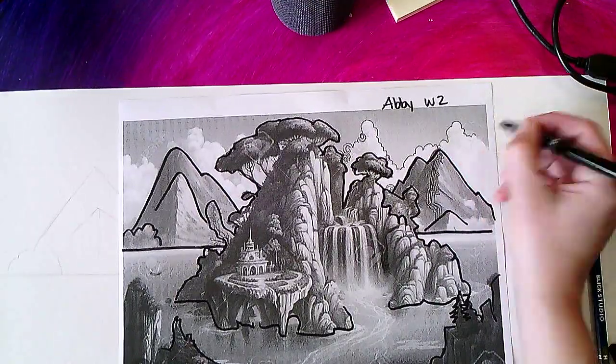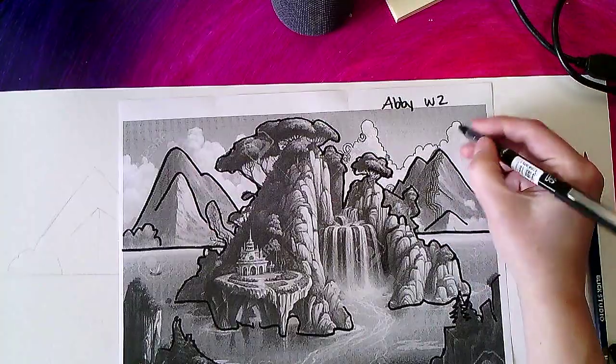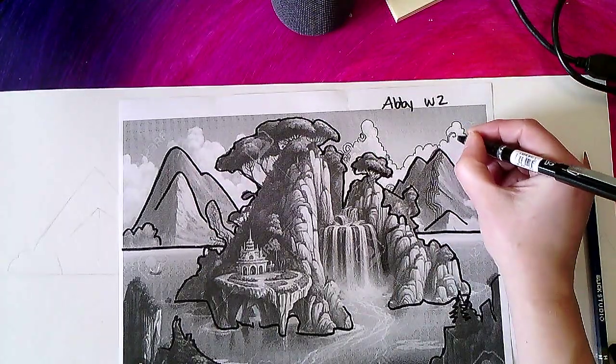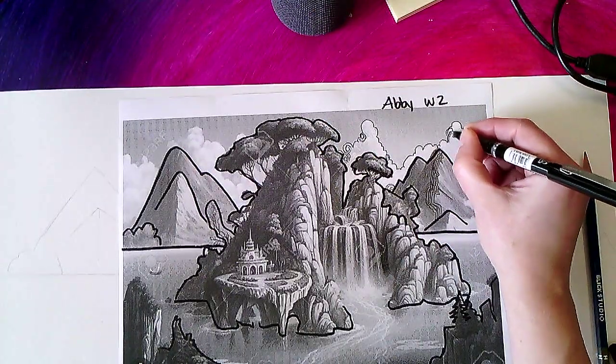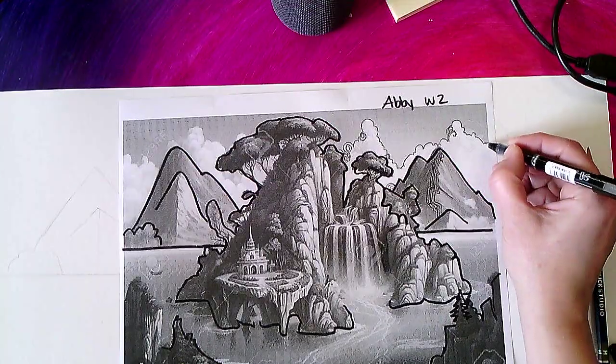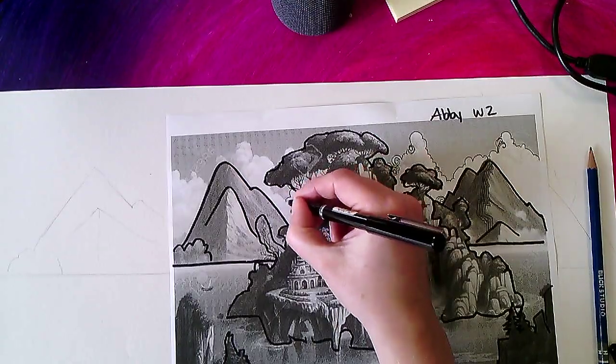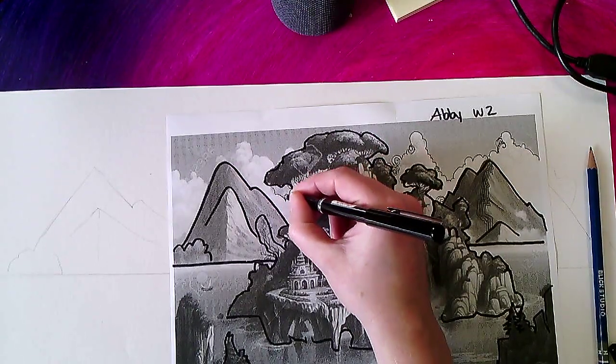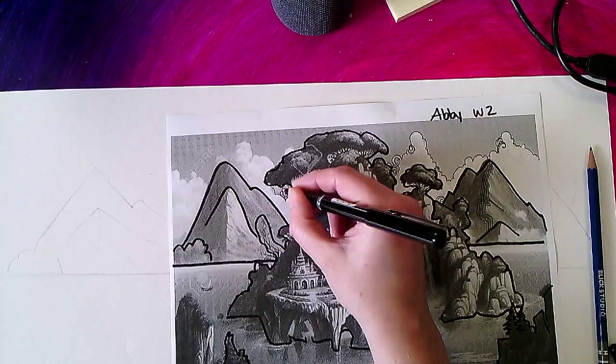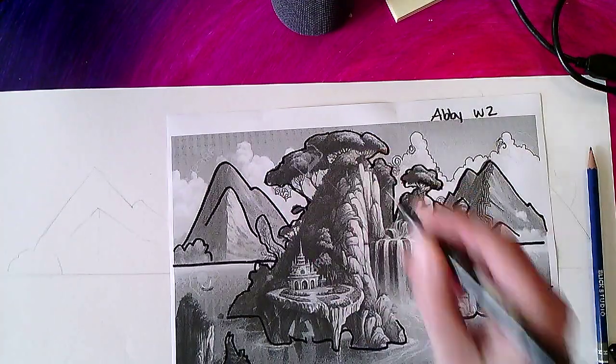So a lot of my background in the clouds is really light. So I'm not going to add a bunch of swirls because my clouds are white. So I wouldn't fill them in. That would look really silly. I would only fill them in in the areas that have shadows to represent that this is a cloud.